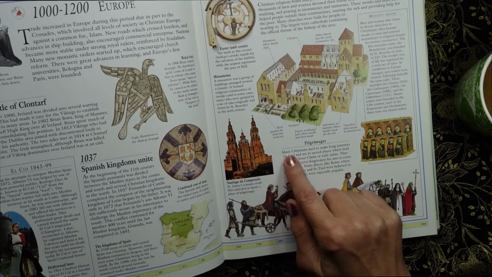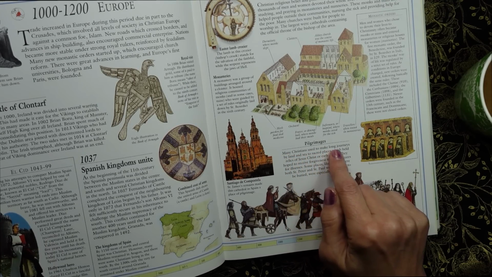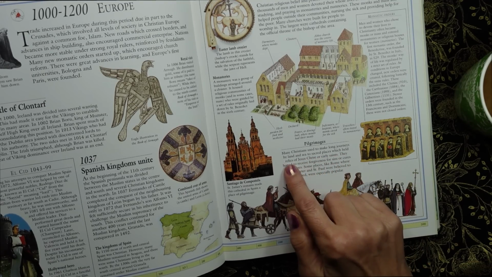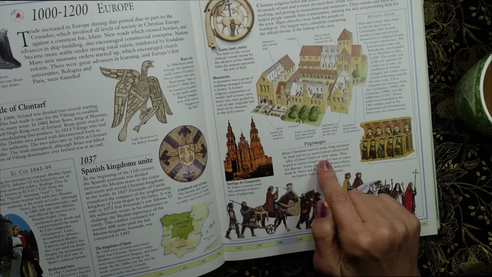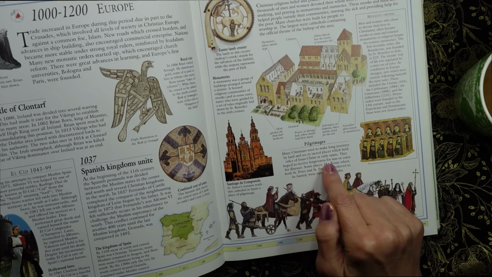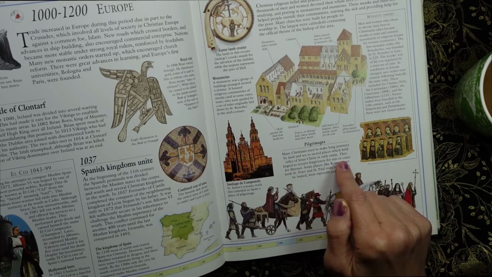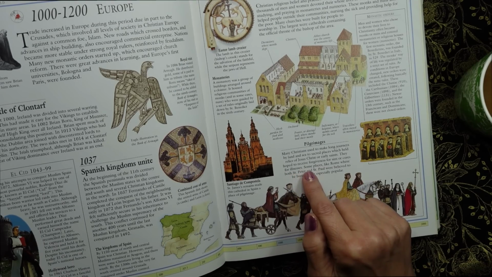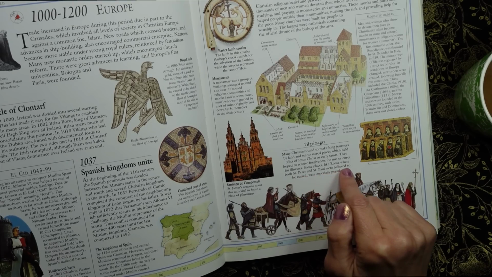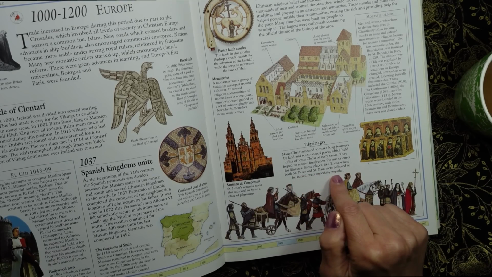Pilgrimages. Many Christians used to make long journeys by land and sea to sacred places which held relics of Jesus Christ or early saints. They hoped to receive forgiveness for sins or cures for illnesses. Some places like Rome, where both St. Peter and St. Paul were believed to be buried, were especially popular.